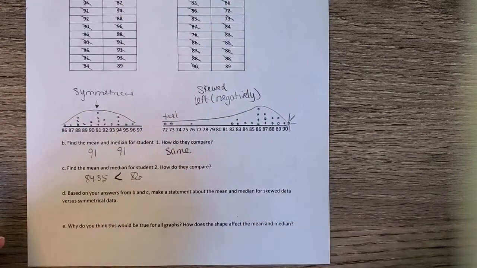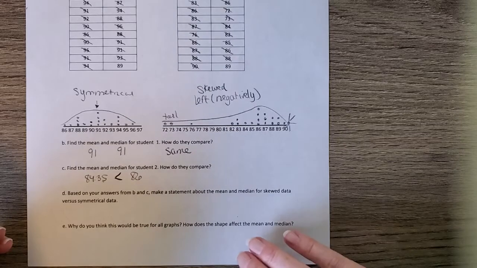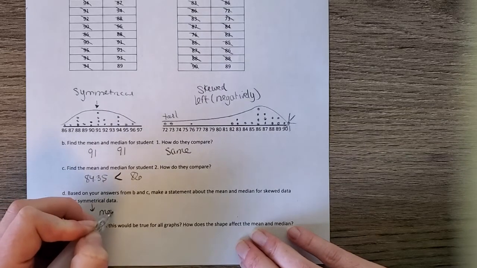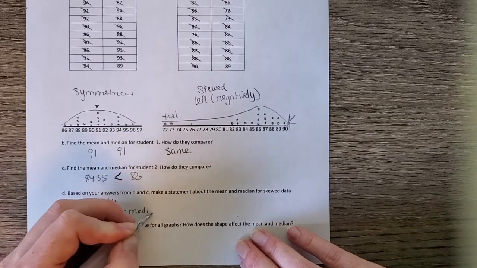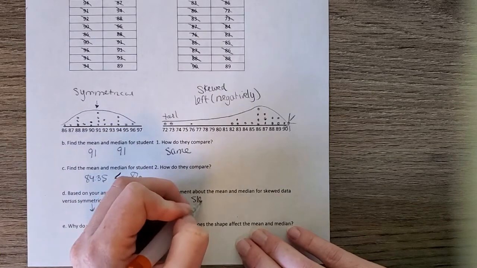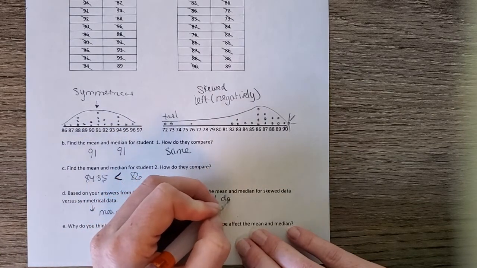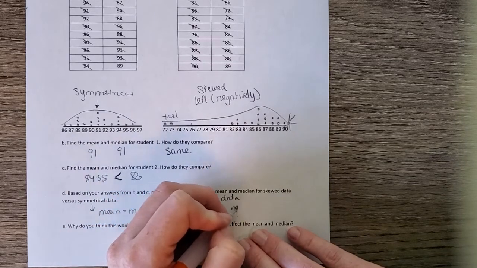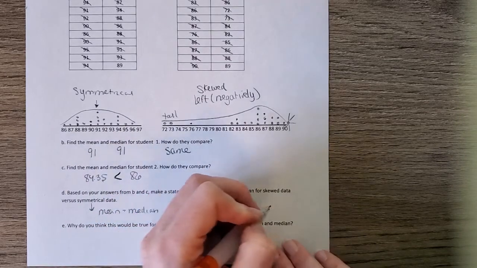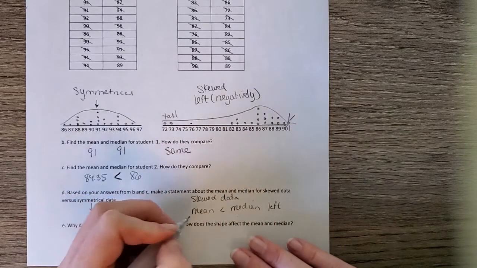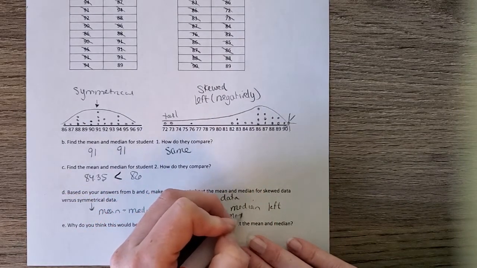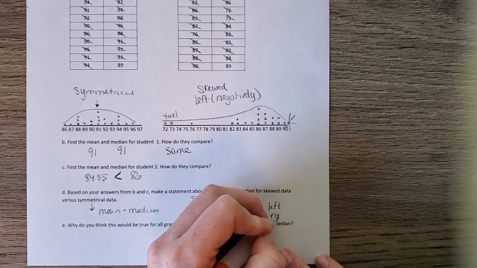Okay. And then it says, based on your answers from B and C, make a statement about the mean and median for skewed data versus symmetric. So for symmetrical data, the mean equals the median. For skewed data, the mean is less than the median if it's left skewed, and the mean will be greater than the median if it's skewed to the right.